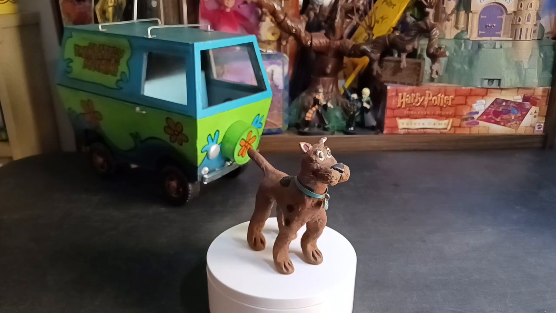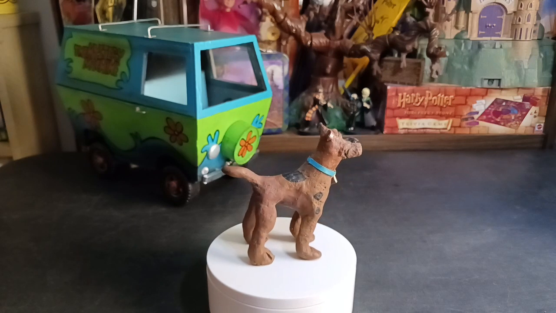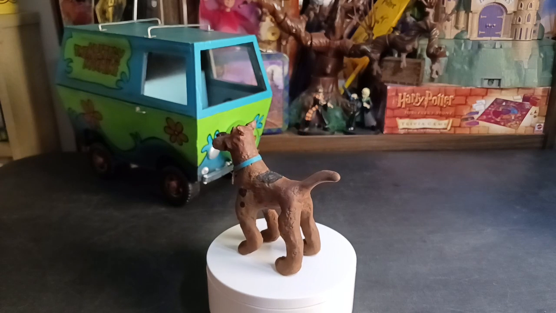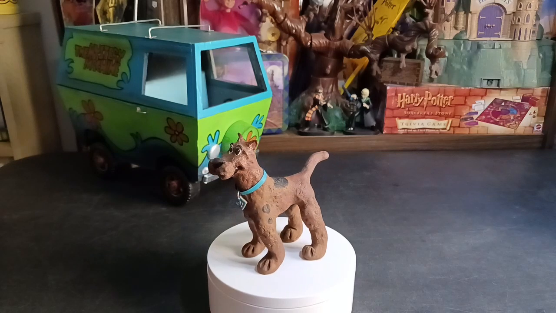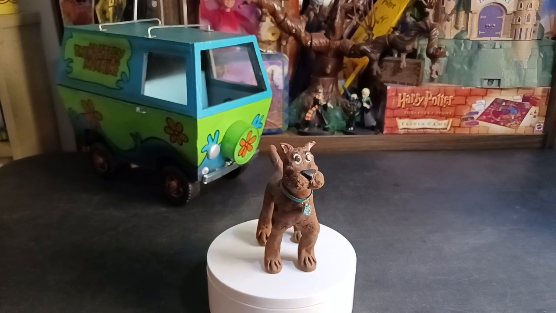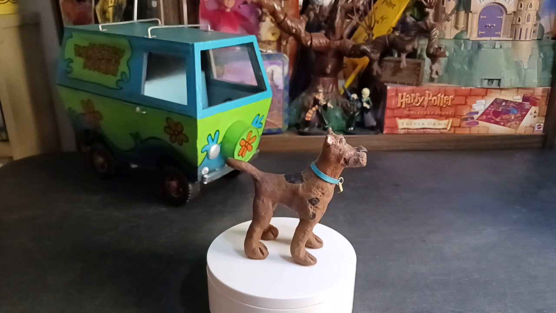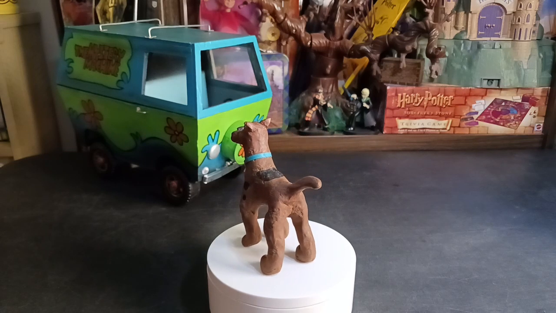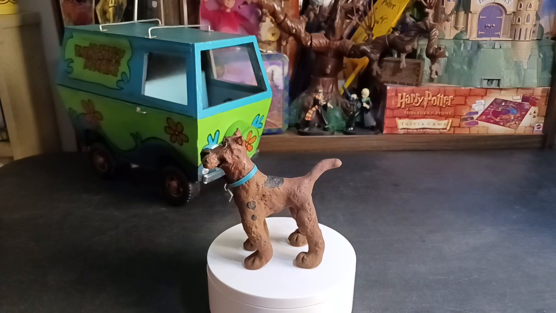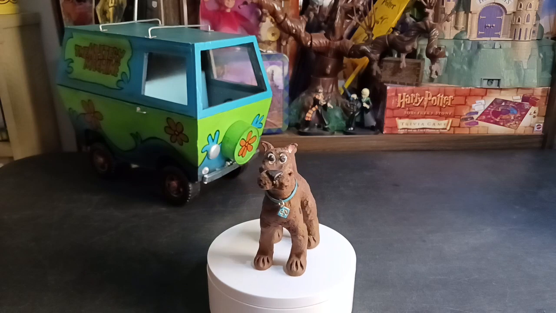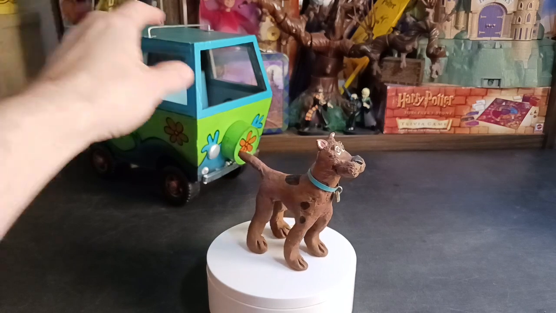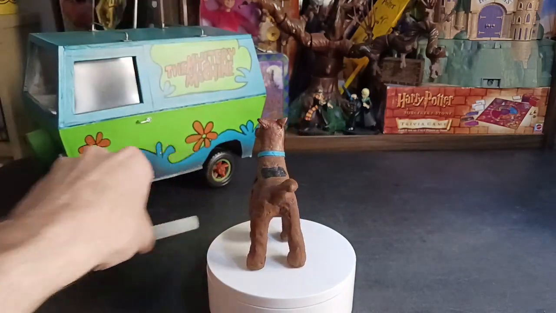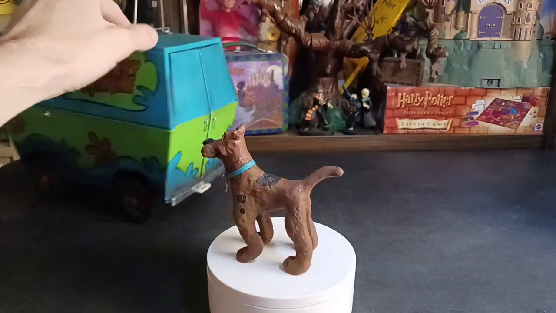Then, last but not least, of course, we got Scooby Doo, the star of the show. Now, of course, he's made out of clay, and I'm so scared I'm going to drop him and break him. You know, he already lost one ear a while back, and I had to fix that back. So I keep him in a special little spot in my room where I never have to really touch him or where he won't get bumped because it just freaks me out that he might get broke. So anyway, he's super cute, and his little prop is the Scooby snacks, which are actually in the back of the mystery machine.